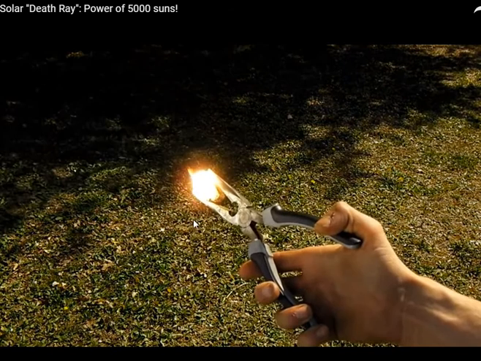Think to yourself, how can mud burn? Well, there's grass and sticks and leaves and other kinds of organic material in there that can burn.